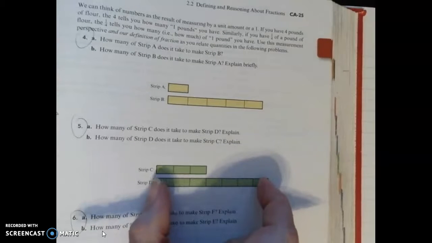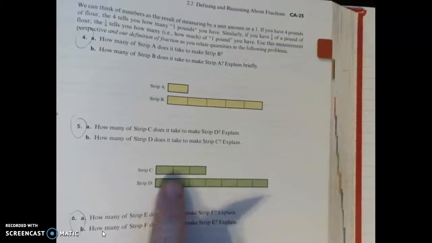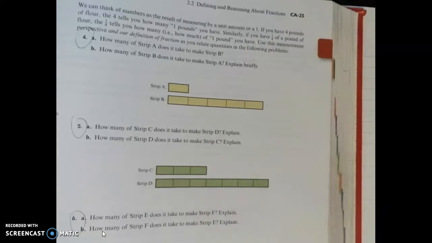Okay. The next one says, how many of strip D does it take to make C? Well, D is really long, so I don't even need all of it to make C. I only need these 3, and then I could cut it and not use that part to make C. So I need 1, 2, 3 out of 1, 2, 3, 4, 5, 6, 7. So that's 3/7.